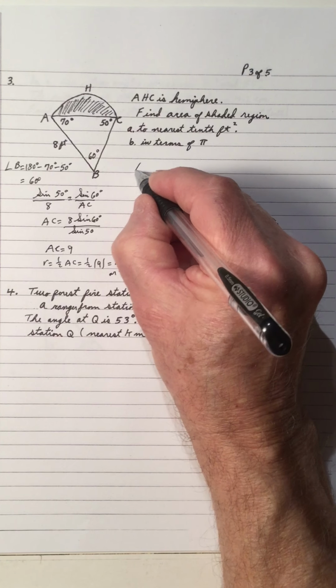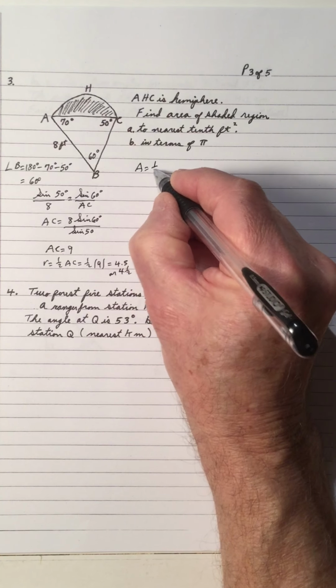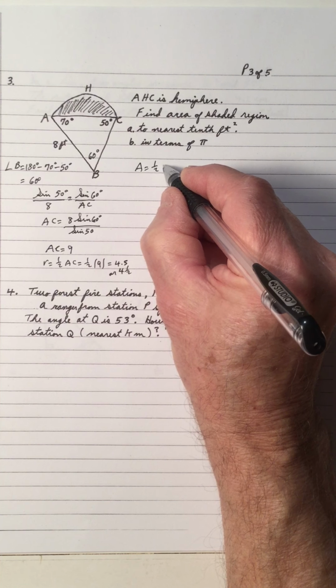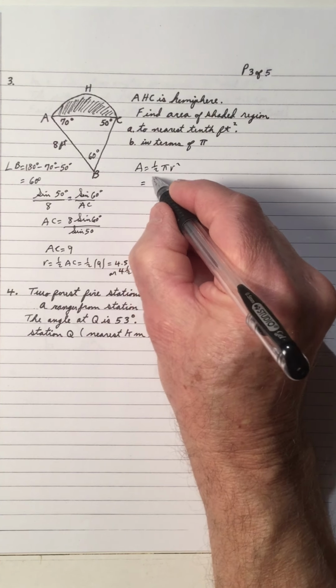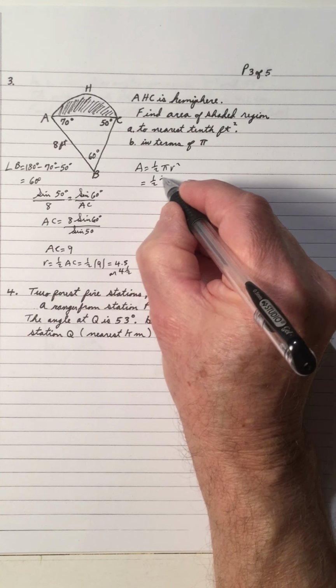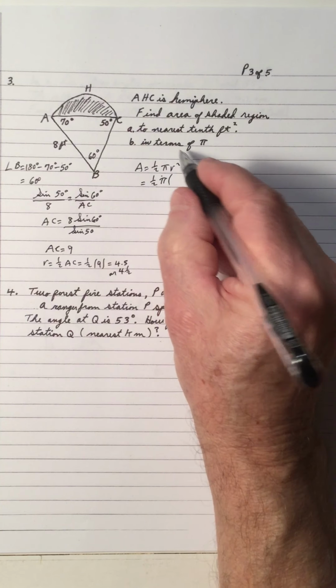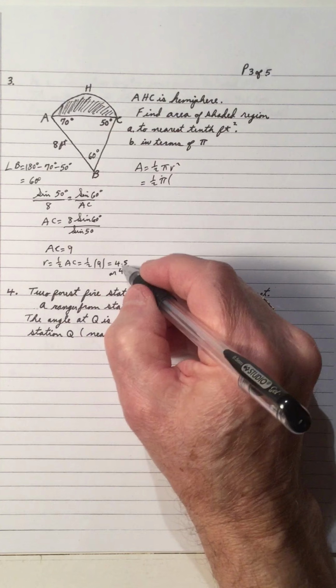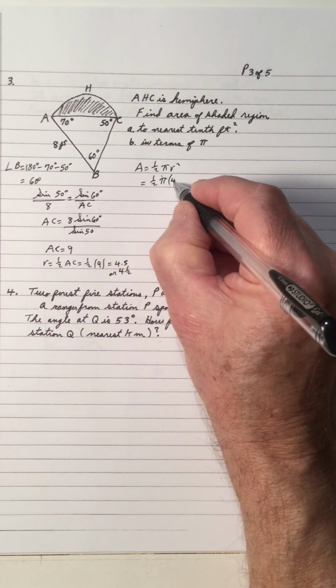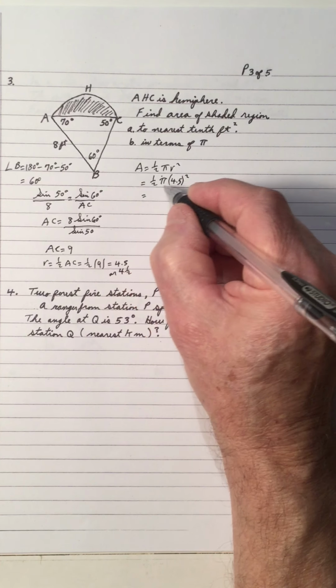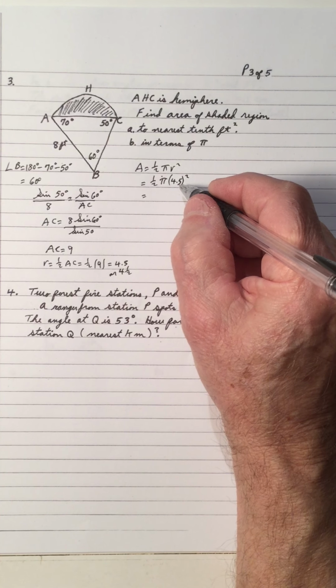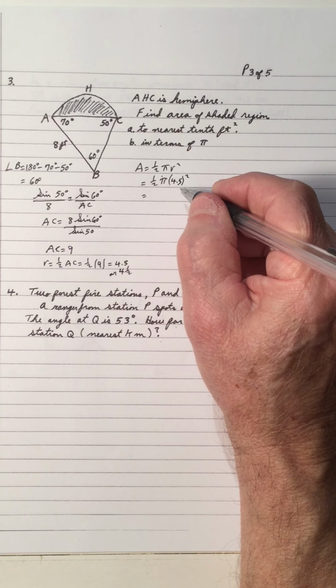The hemisphere is half a circle, and the area of a circle is pi r squared. So it's a half pi 4.5 squared, and we want it to the nearest tenth, so we can use decimal or fraction. It makes no difference, your choice.